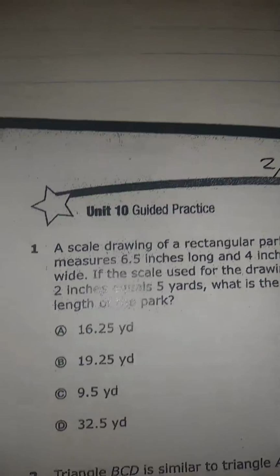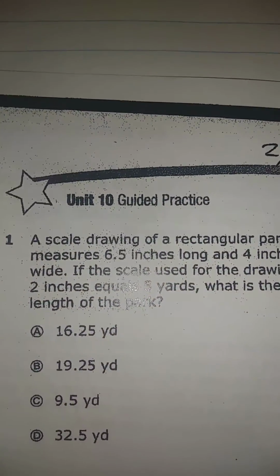So we have a rectangular park that measures 6 5/10 inches long and 4 inches wide.